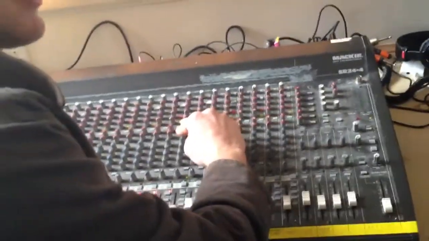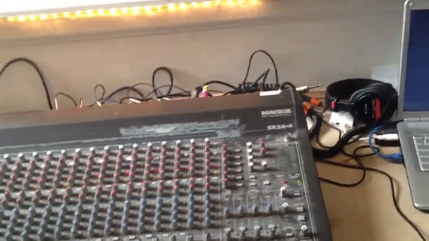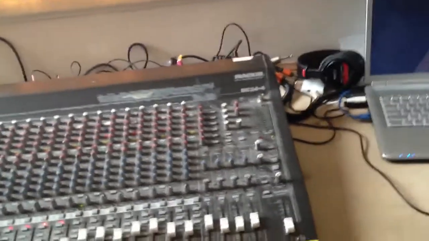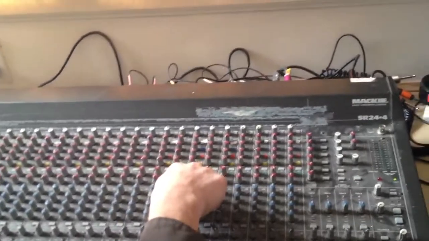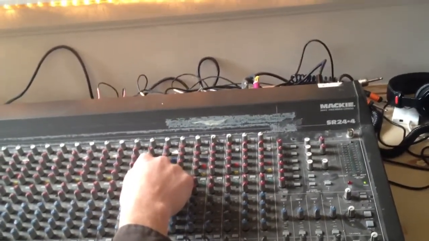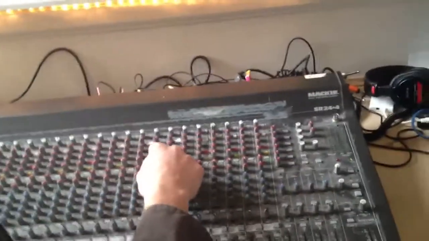5 and 6 are always post. And then 3 and 4 are your optionals. Optionals? What do you mean by optionals? Meaning this pre-button changes whether 3 is a pre-fade or post-fade, and 4 whether it's a pre-fade or post-fade.